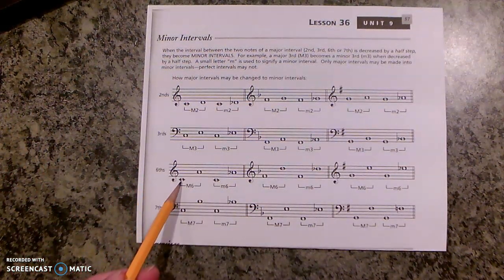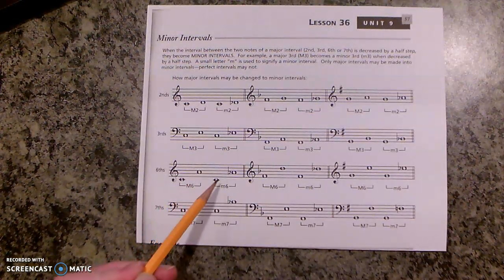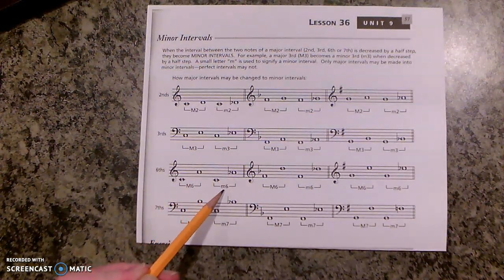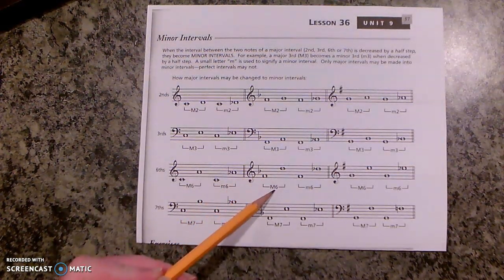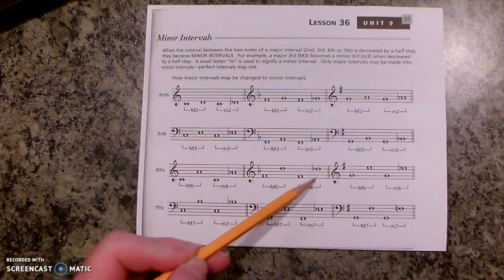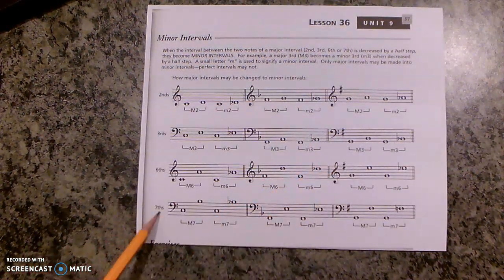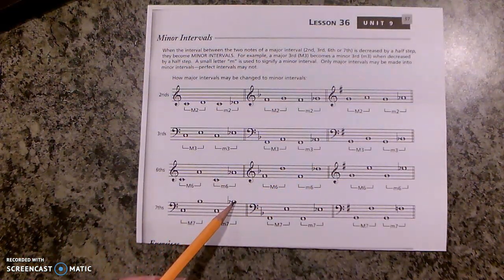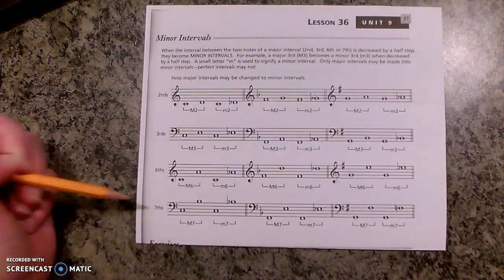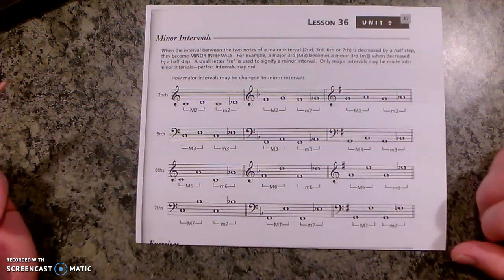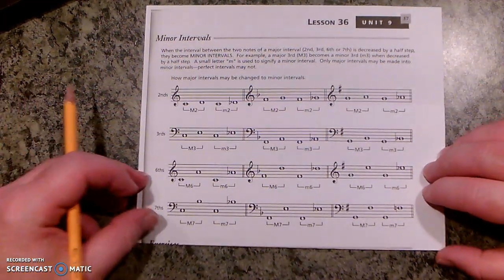Sixths. A C to an A is a major sixth, notice the uppercase M. A C to an A flat is a minor sixth, lowercase m. An F to a D is a major sixth. An F to a D flat is a minor sixth. Sevenths. A C up to a B is a major seventh, and a C to a B flat is a minor seventh. And you understand the process. So only seconds, thirds, sixths, and sevenths can be made minor. Perfect intervals may not be major or minor.